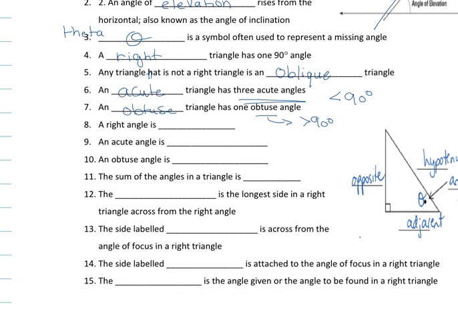90. So we said that the right angle is equal to 90 degrees. The acute angle is less than 90 degrees. The obtuse angle is greater than 90 degrees. In any triangle, when I add all three interior angles together, what am I going to get? 180 degrees. So in any triangle, adding all three angles is going to sum up to 180 degrees.